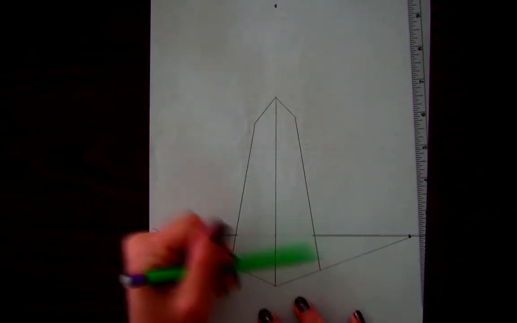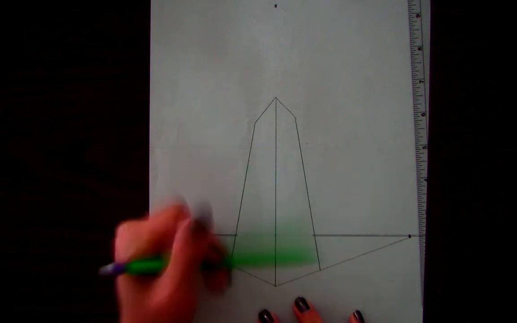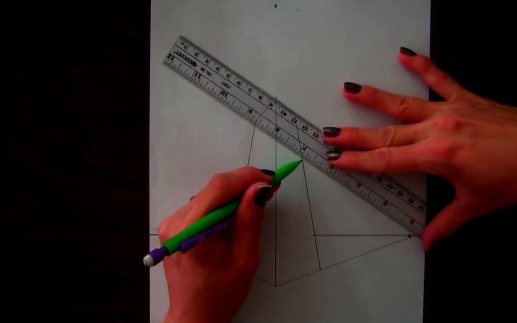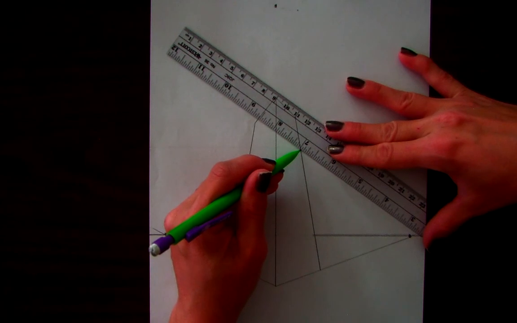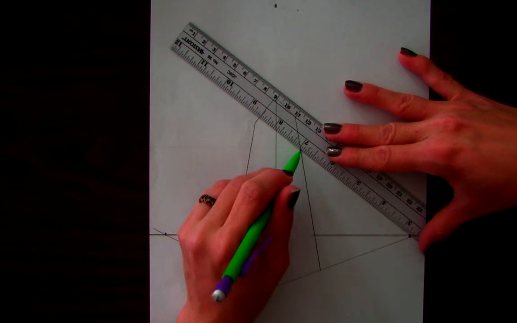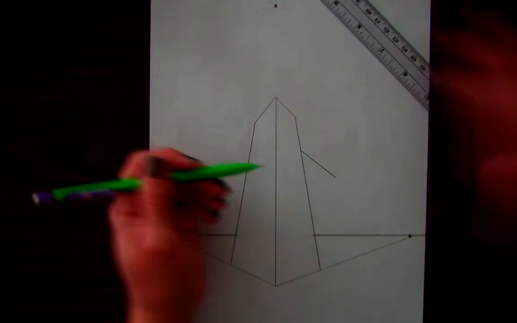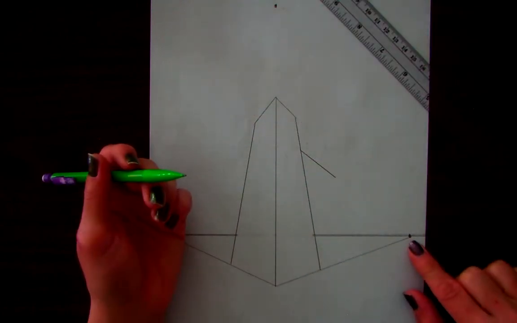So I'm going to share this line, and then I'm going to make it shorter, but not super short. I'm going to keep it a little bit tall. So I'm going to start by taking a line to this vanishing point. Okay.